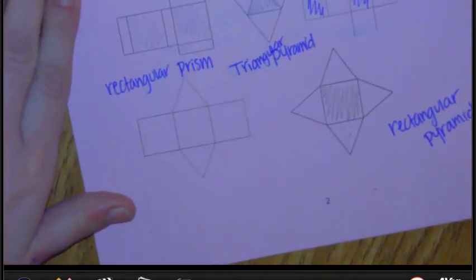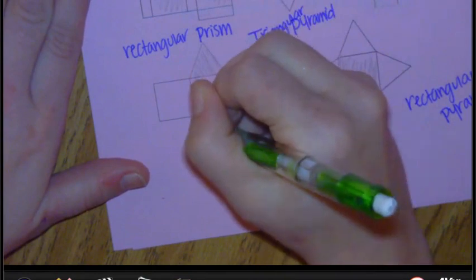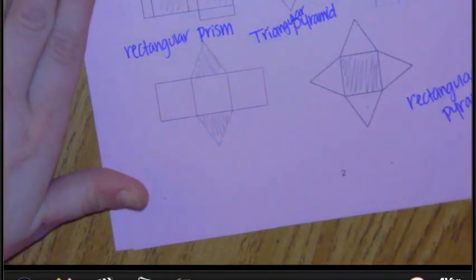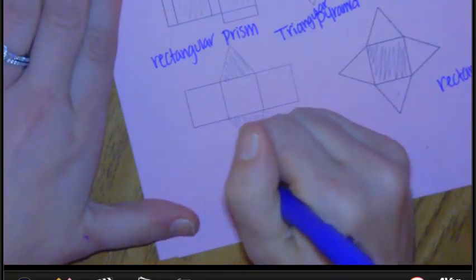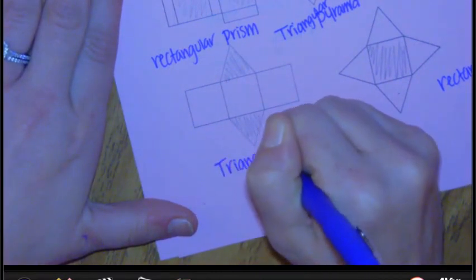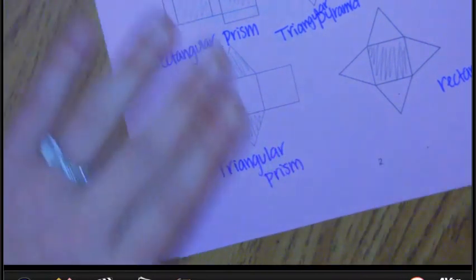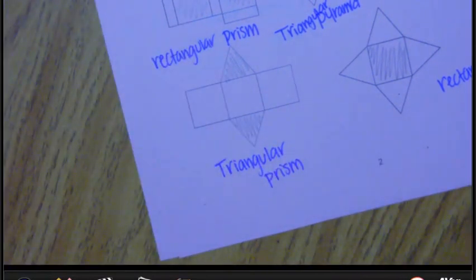All right, and then last but not least, I have 3 rectangles and 2 triangles. Well, prisms have 2 bases, pyramids have 1, so I'm going to shade in my 2 triangles. So my base is a triangle, so triangular, and it is a prism. Triangular prism.